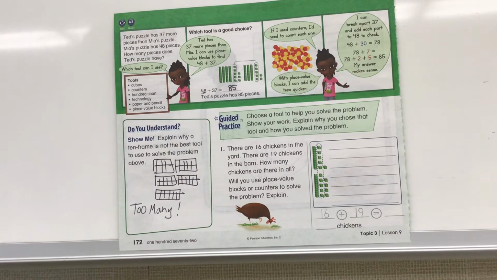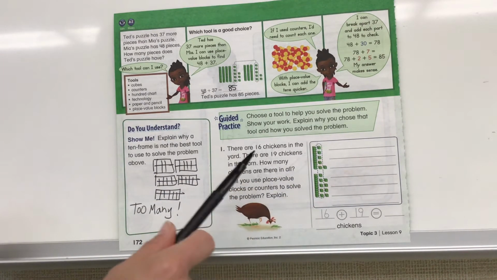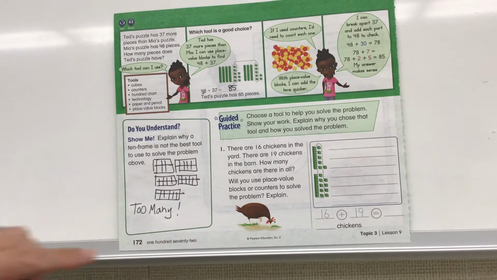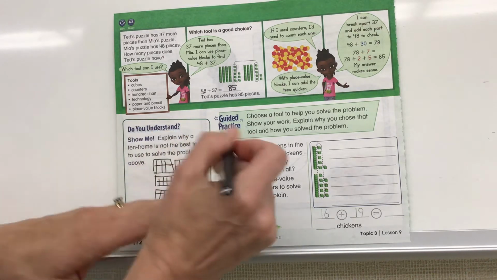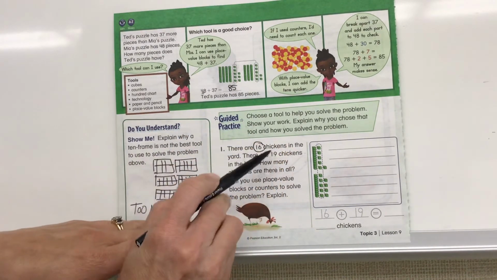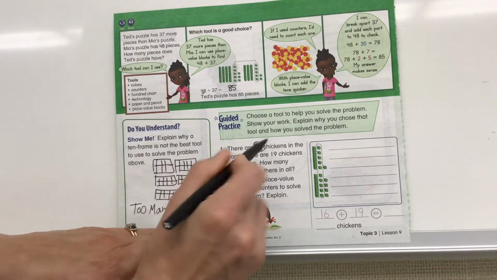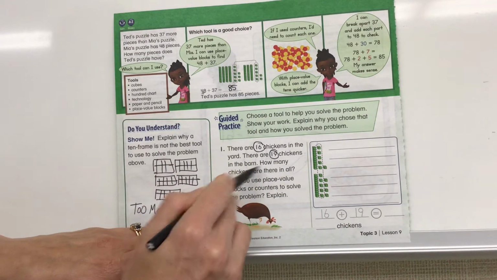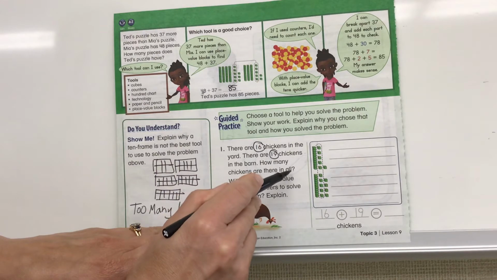All right, now we're going to choose a tool to help you solve the problem. Show your work and explain why you chose that tool and how you solve the problem. All right, so there are 16 chickens in the yard. There are 19 chickens in the barn. How many chickens are there in all?